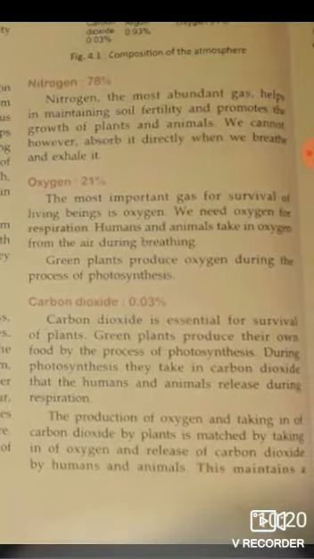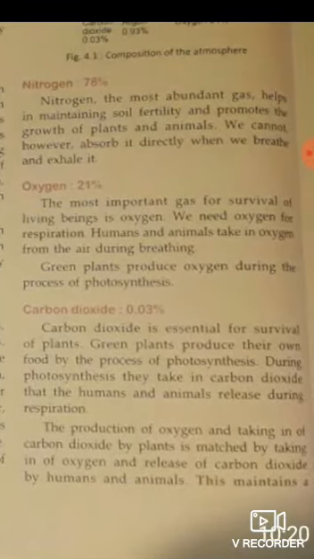Now, the next important gas is carbon dioxide, and its amount is 0.03% in the atmosphere. Carbon dioxide is essential for survival of plants. Green plants produce their own food by the process of photosynthesis.